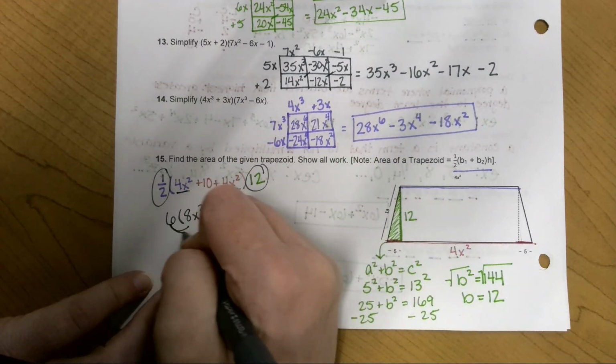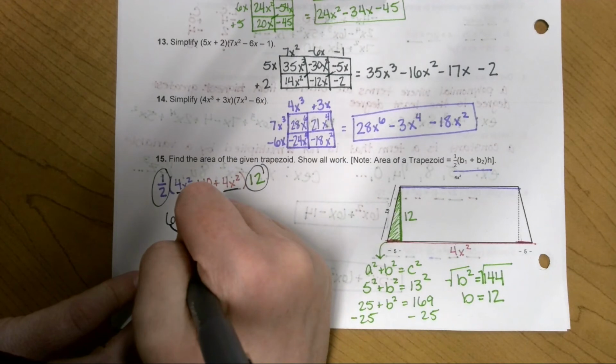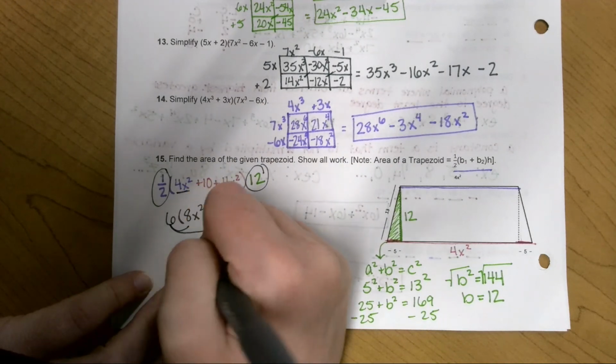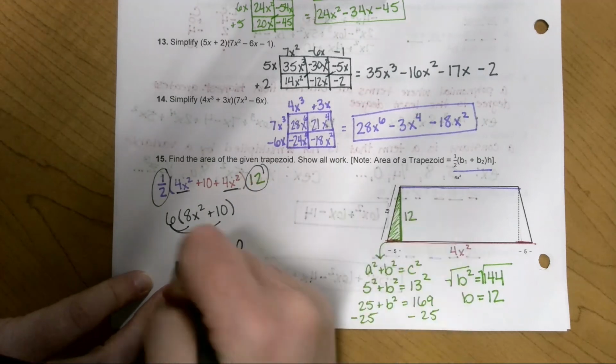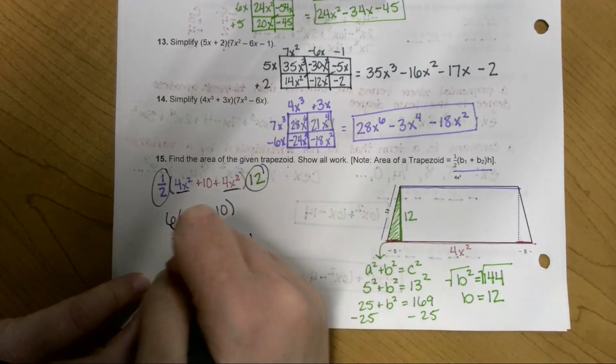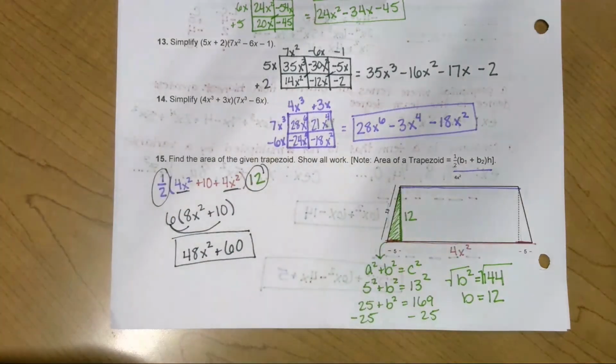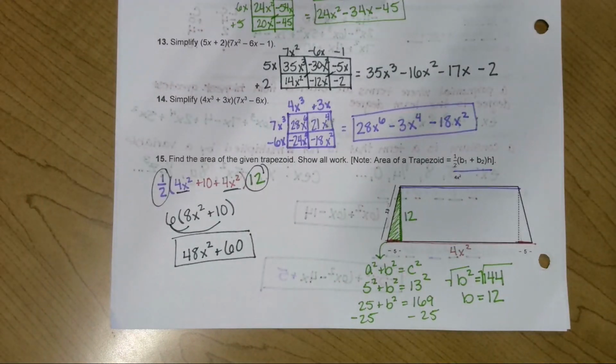Then I can distribute the 6. That would give me 48x squared plus 60. And that is the area of my trapezoid. Which is not a hard problem.